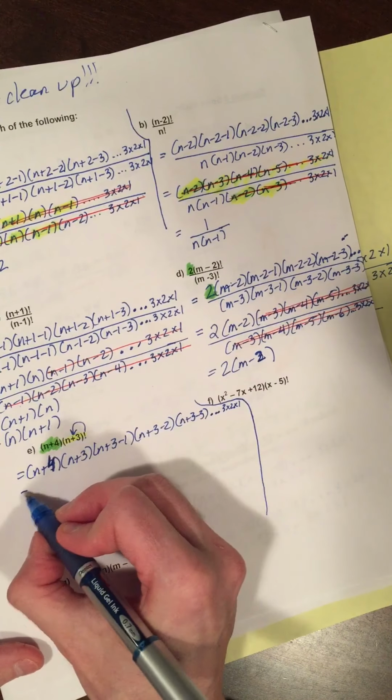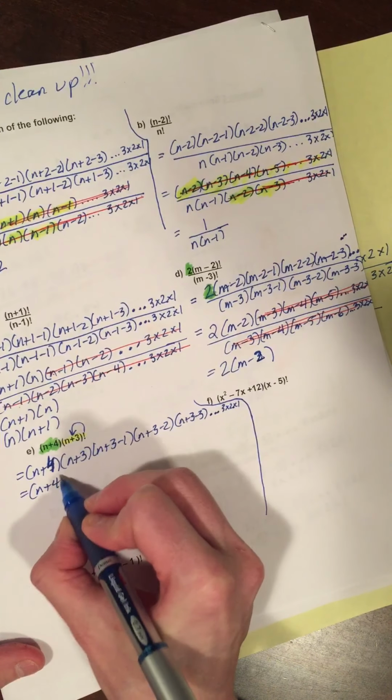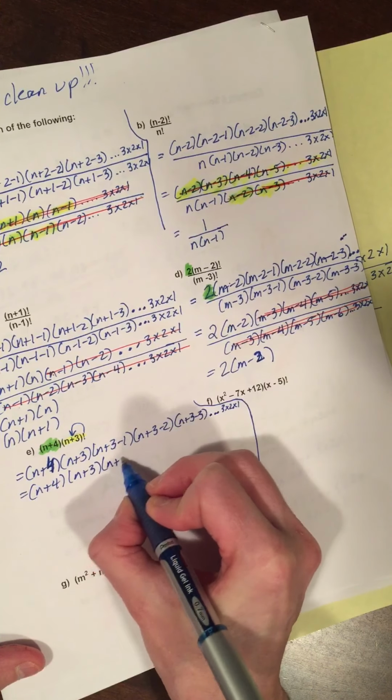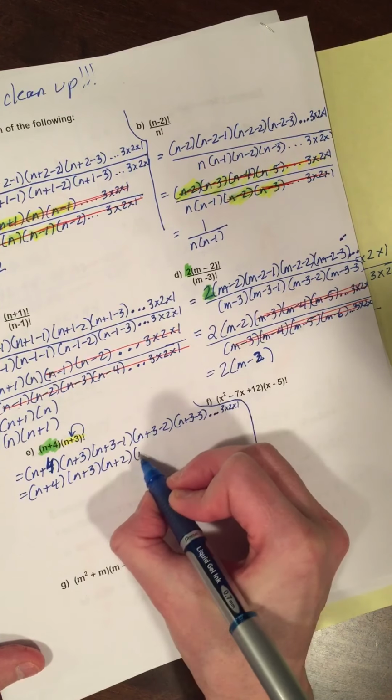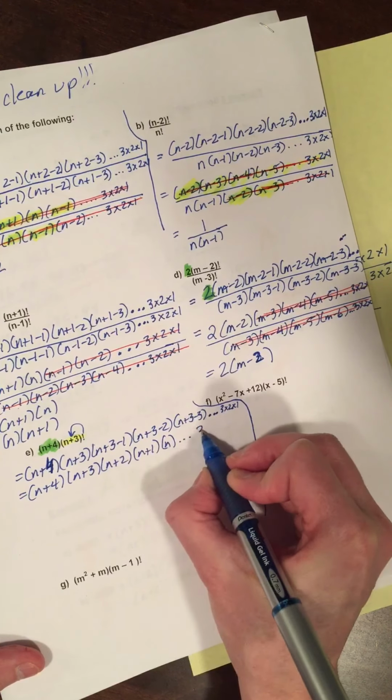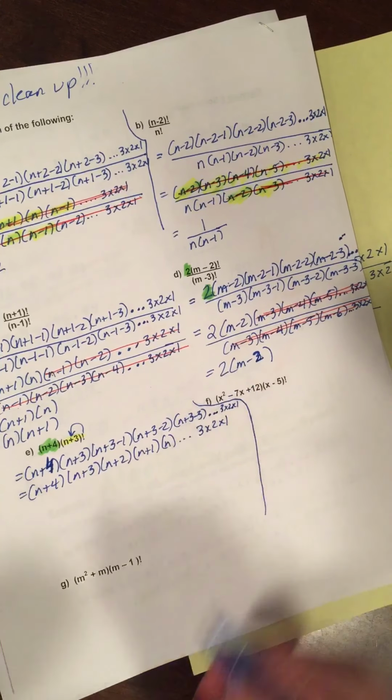Okay, I'm going to do a little bit of cleaning up. 3 minus 1, 3 minus 2, 3 minus 3, dot, dot, dot, 3, 2, 1.